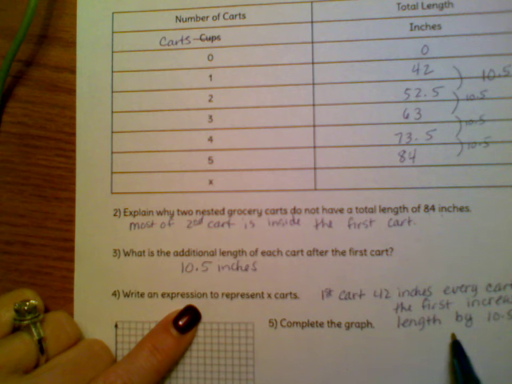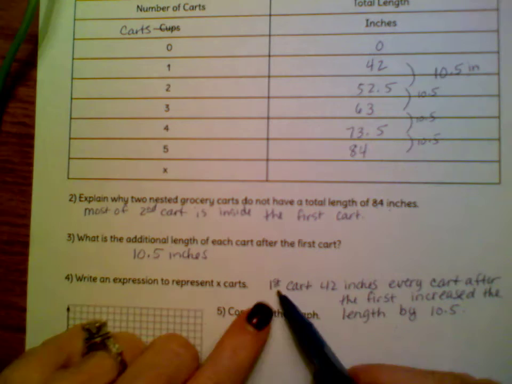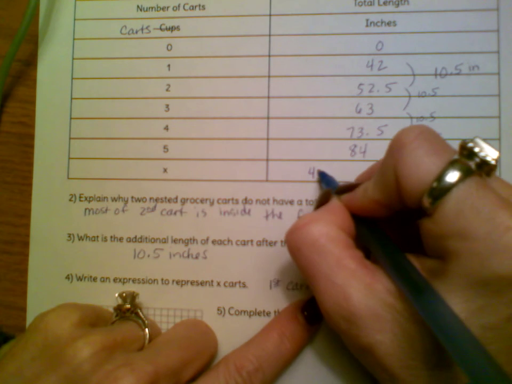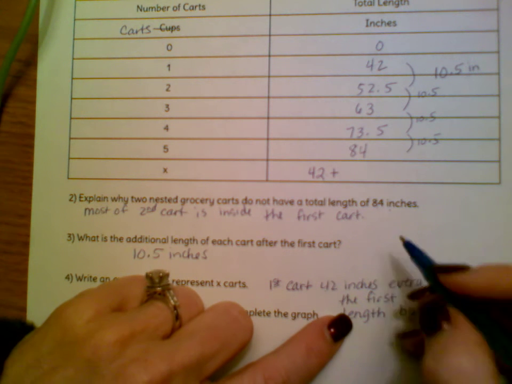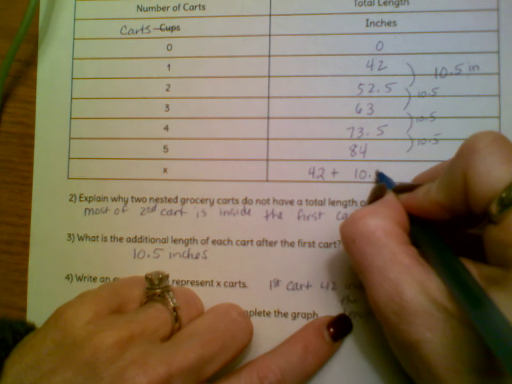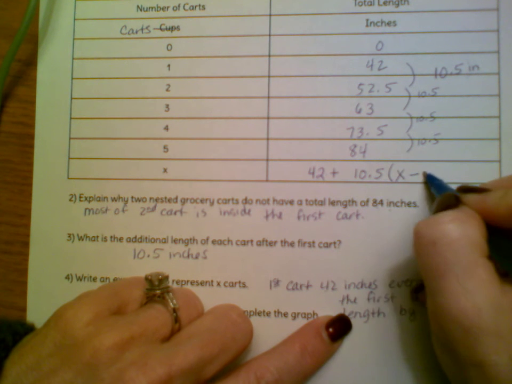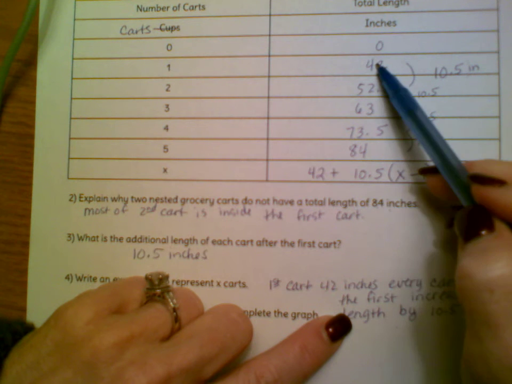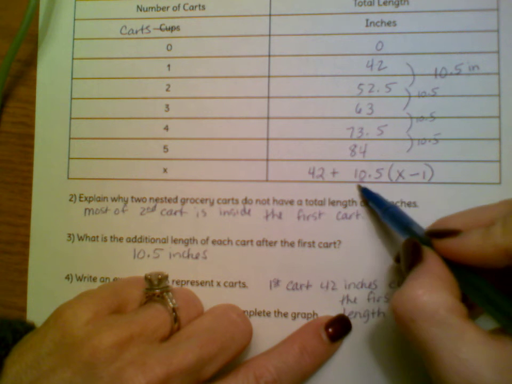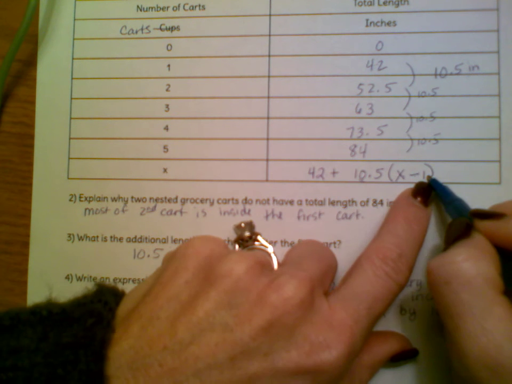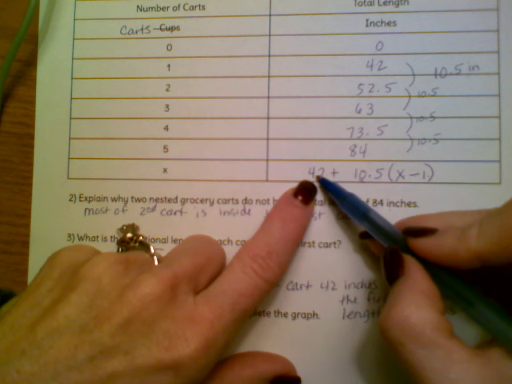So I want to figure out how I can change this to an expression using X to be the number of carts. So the first cart's 42. So it's always going to be 42 plus, and then it's 10.5 inches for every single cart, but not the first one, because the first one was 42 inches. So all the rest of the carts, it increases by 10.5. So all the carts, but not the first one, add 10.5, but the first one is 42.